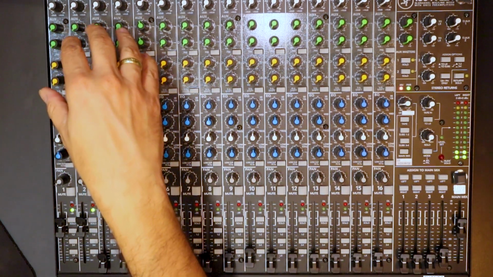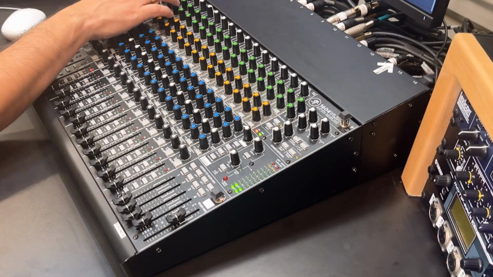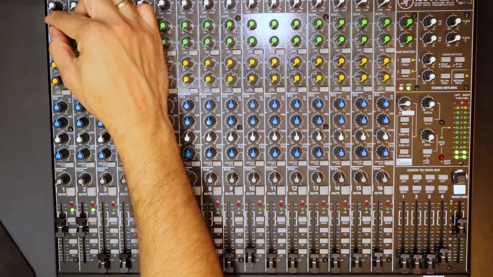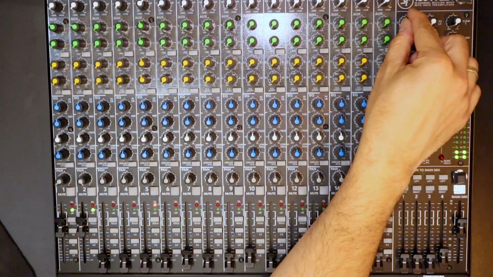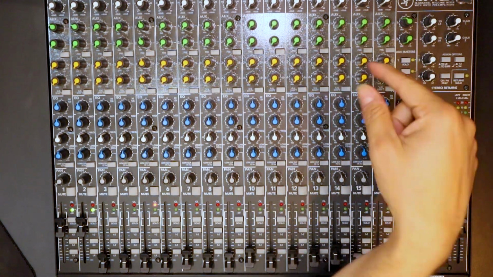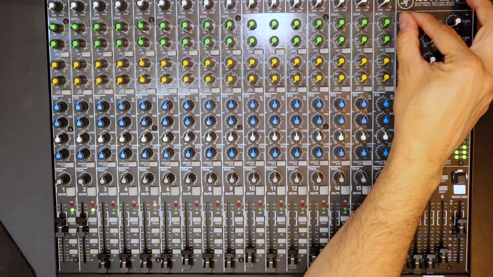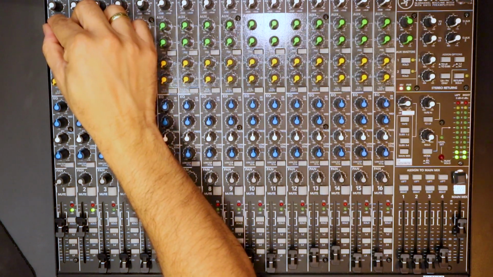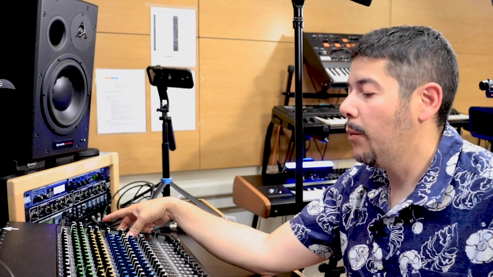Okay, we have our lovely saxophone dry. Now let's apply some effects. So I'm going to start with the gated reverb. I have to go to the master section and then return that effect. So far I have only the gated reverb. Now let's hear with the pong delay.